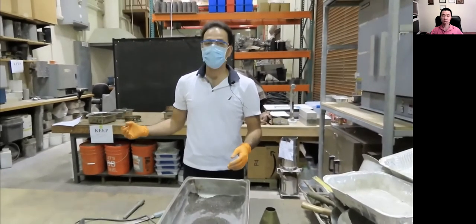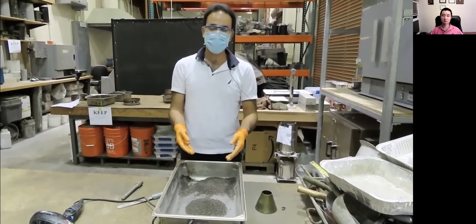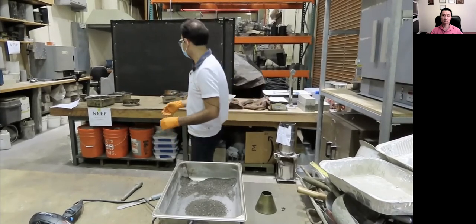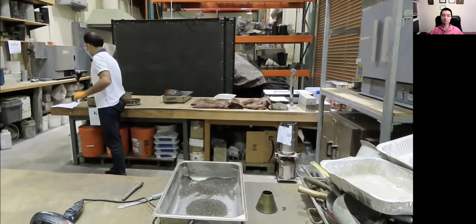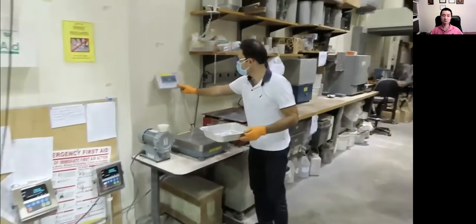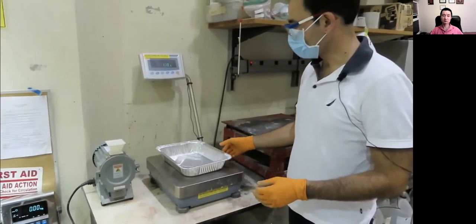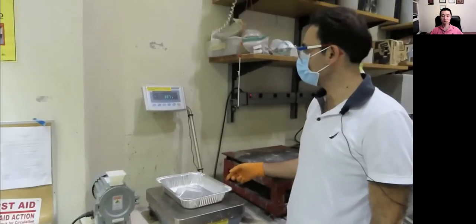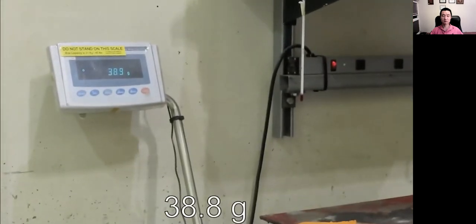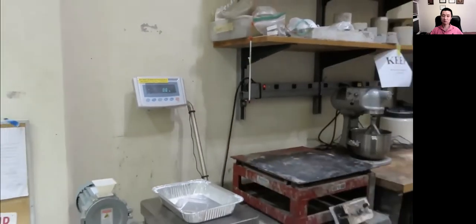I just grab my container, weigh it, write down the number for the weight of it. I need 500 grams of my fine aggregate sample, and so here is my container. So I tare my scale because I want to have the weight of my container itself. So the weight of the container for fine aggregate is 38.8 grams, and I just tare it and bring the fine aggregate here.